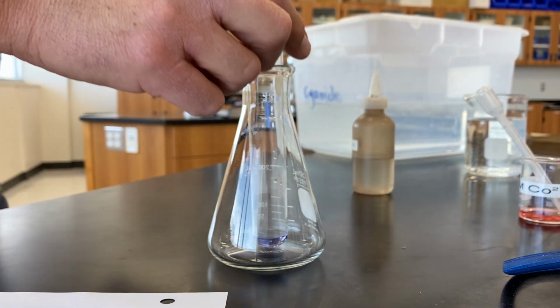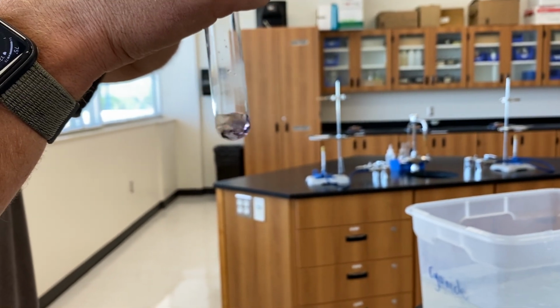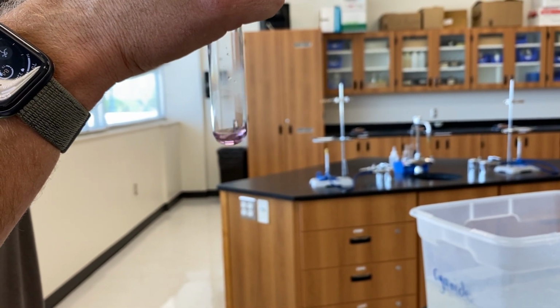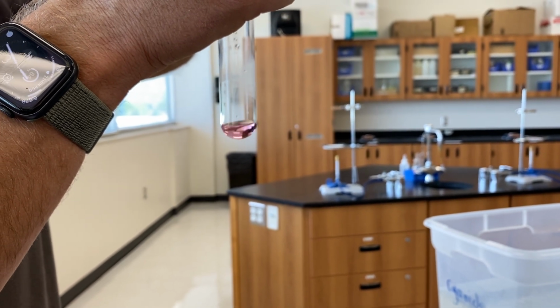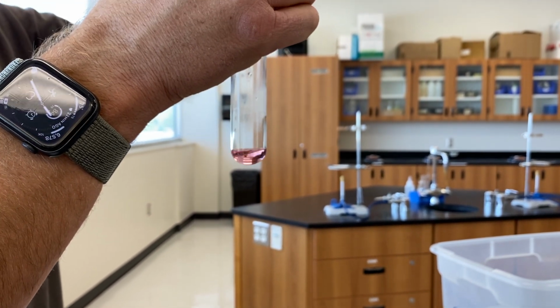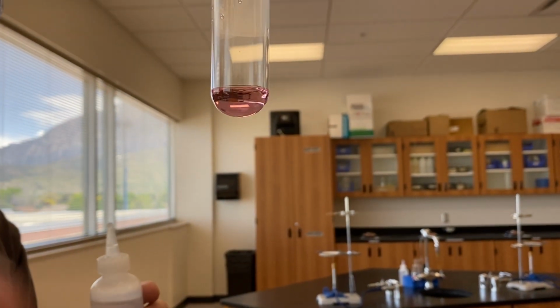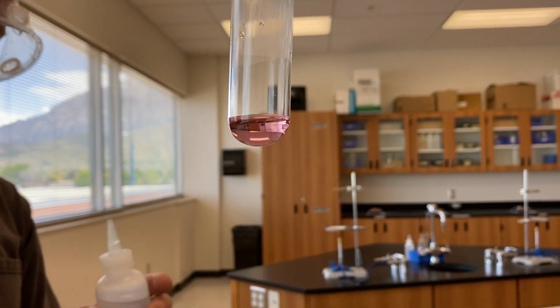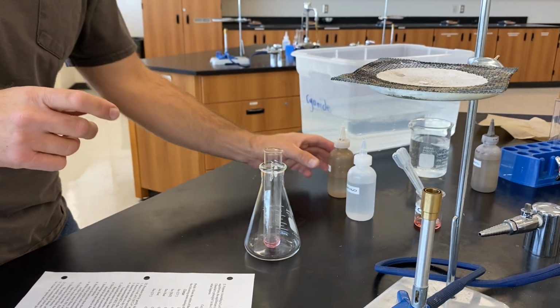What we're going to do now is we're going to add distilled water, also drop by drop, until we get a similar color change, like so. And you can see that change very clearly. Oh, good. Yep. All right. So that takes us through the end of step 5. Again, record that color change.